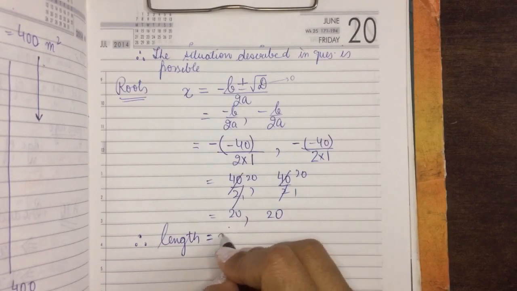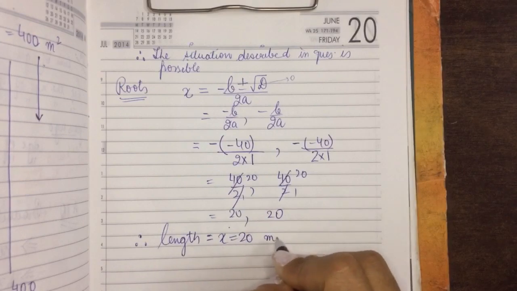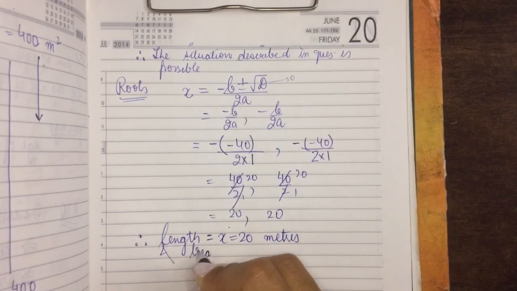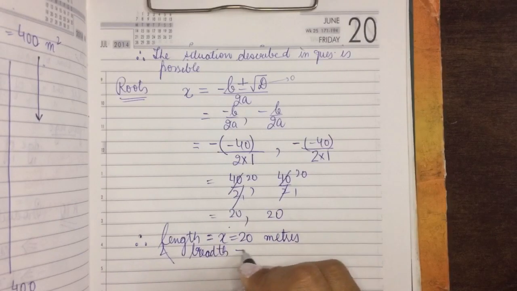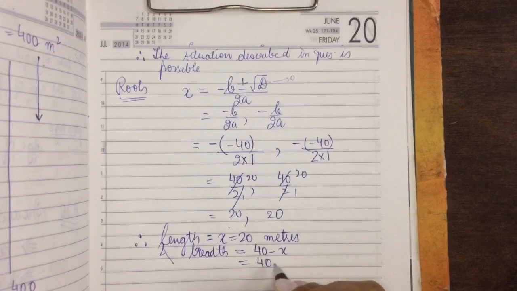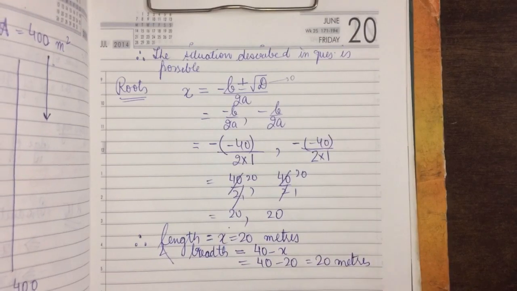So length will be 20 meters and breadth, we obtained it as 40 minus x, so this will be 20 meters. So length and breadth are equal.